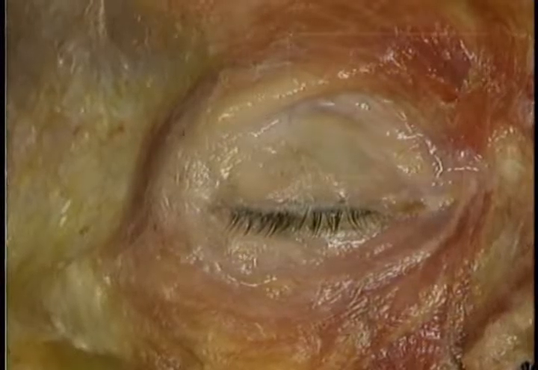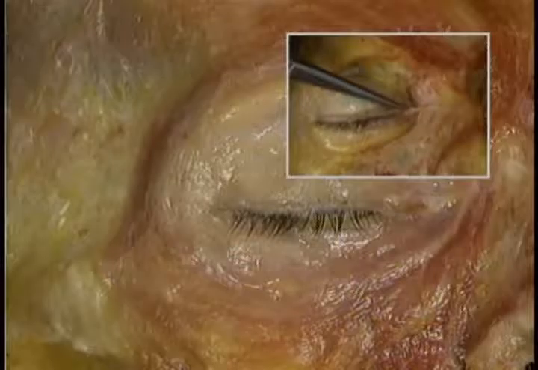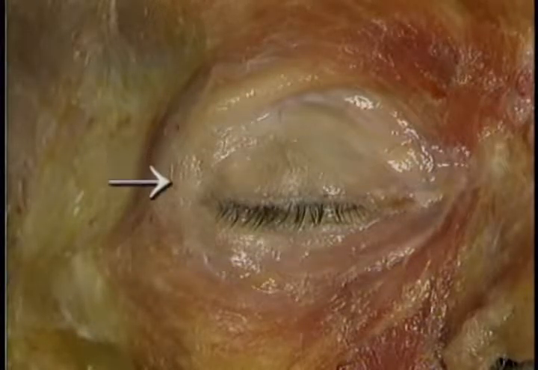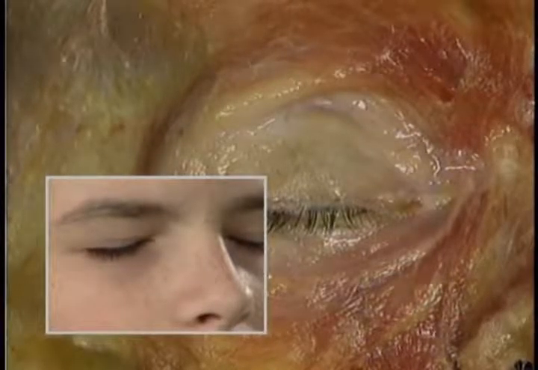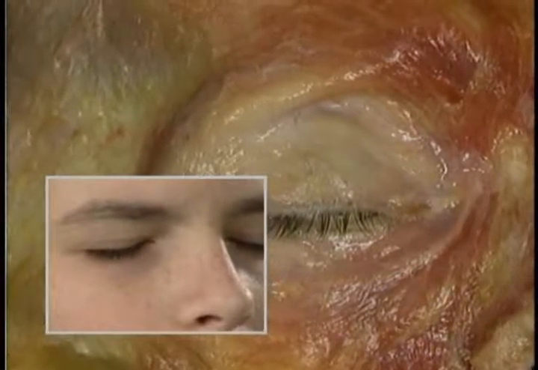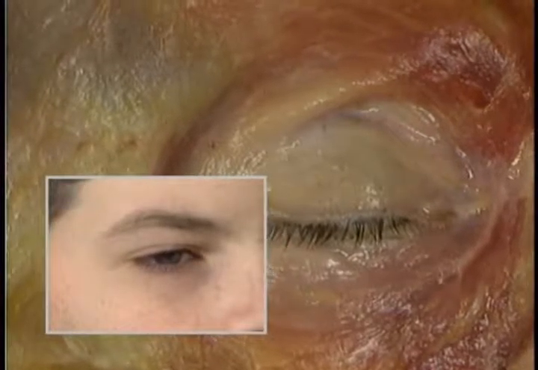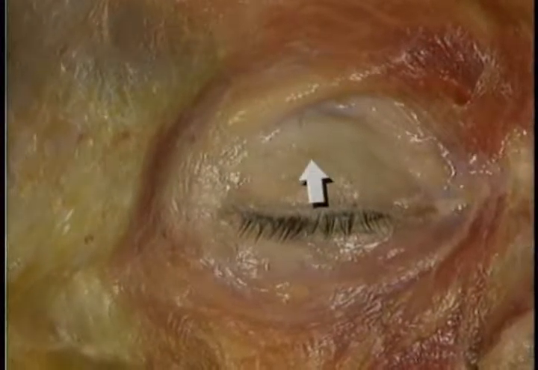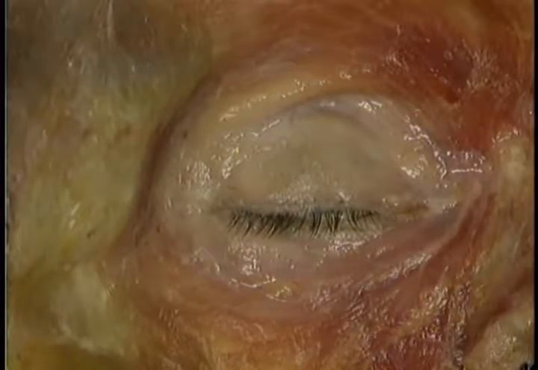Orbicularis oculi arises medially from this underlying structure, the medial palpebral ligament, and from the bone above and below it. Its fibers pass above and below the palpebral aperture, joining with each other here. When the palpebral part of the muscle contracts, the eyelids close gently. When the whole muscle contracts, they close tightly. Opening the eye is caused by elastic forces acting on the lower lid and by a more deeply placed levator muscle acting on the upper lid that we'll see later in this tape.